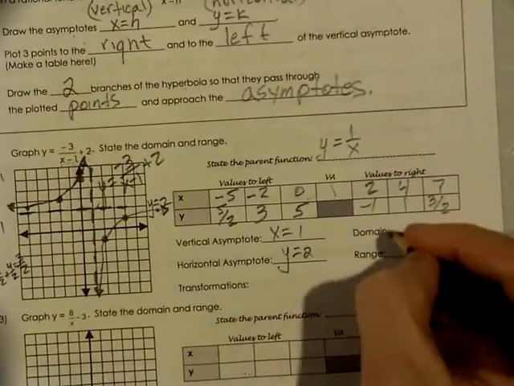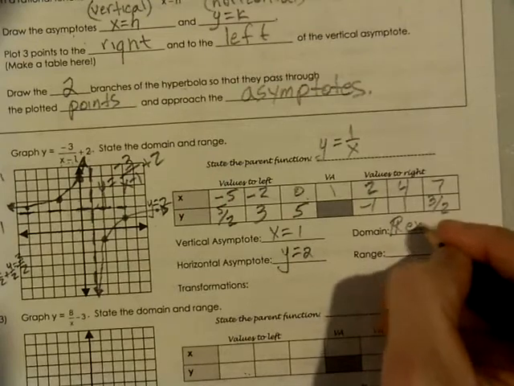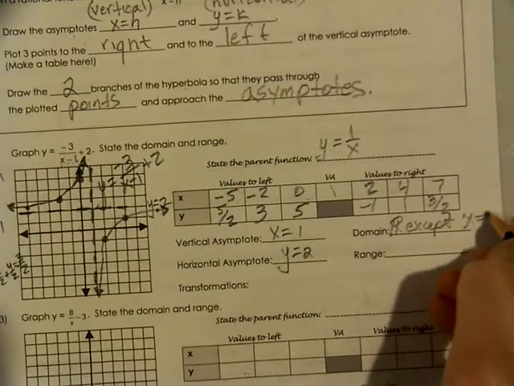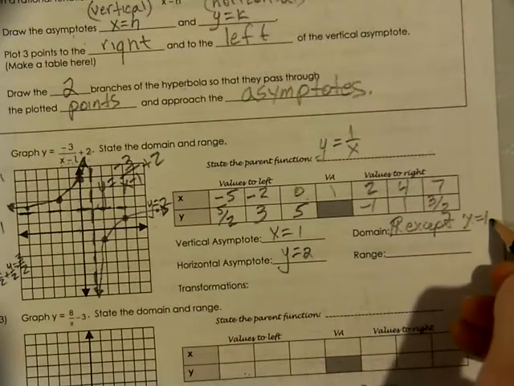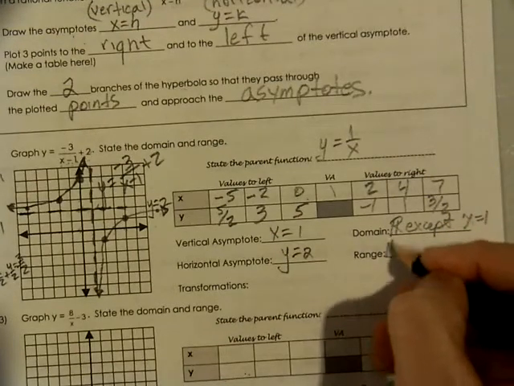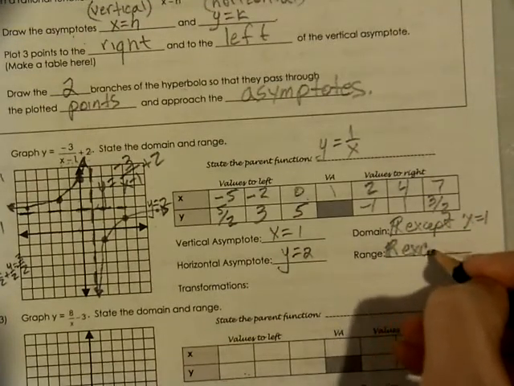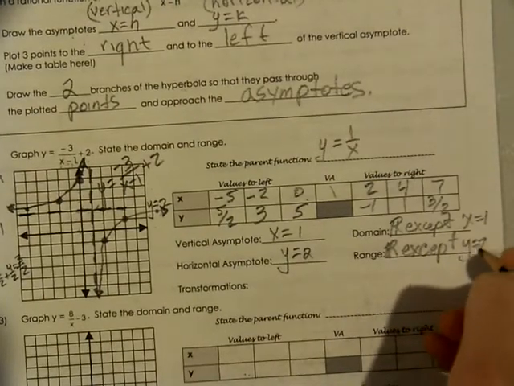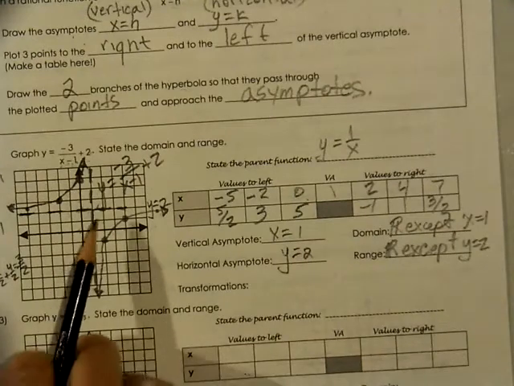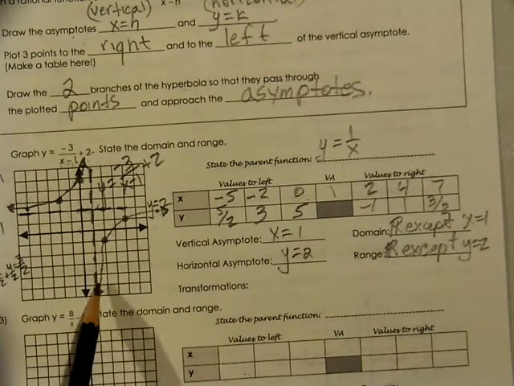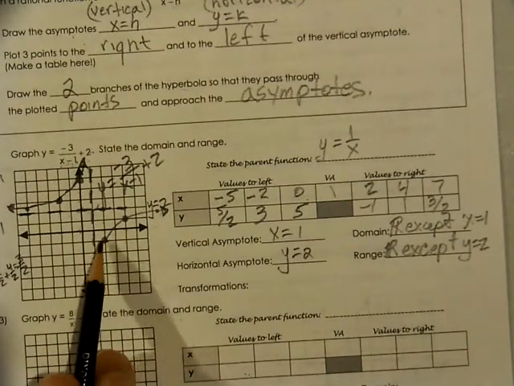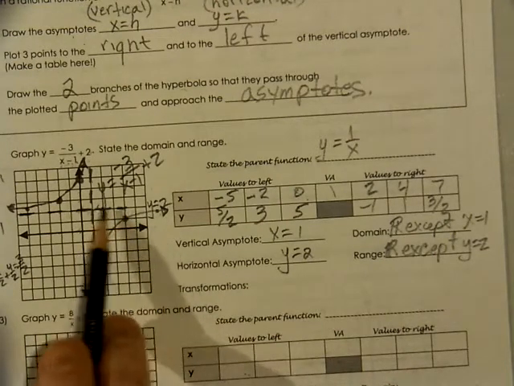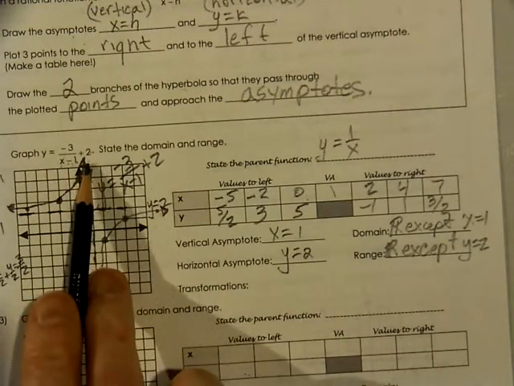Your domain is going to be all real numbers except where the asymptote is, so x equals 1. And your range is going to be all real numbers except where the asymptote is, which is y equals 2. So when you look at your graph, you can get any y value except you'll never get 2. It'll never reach up to 2.